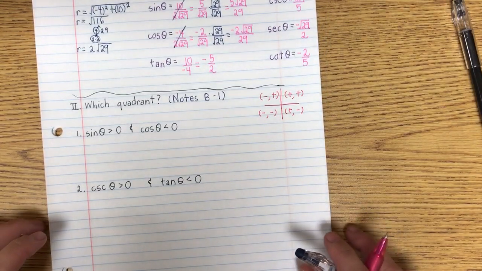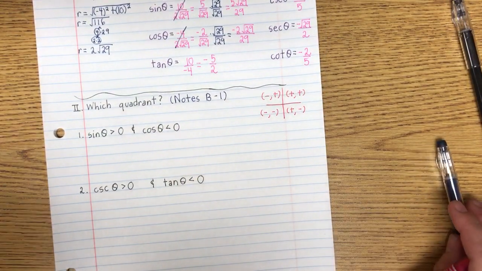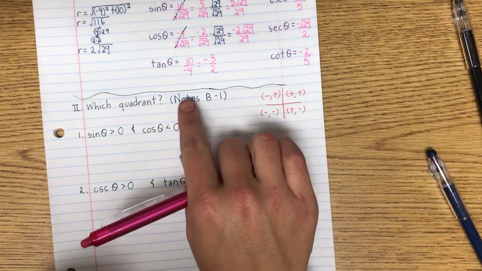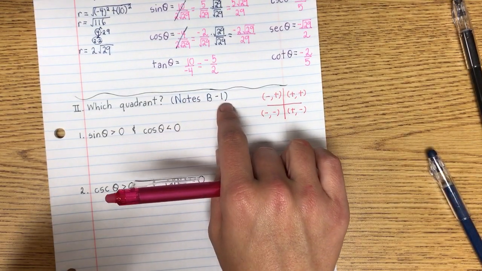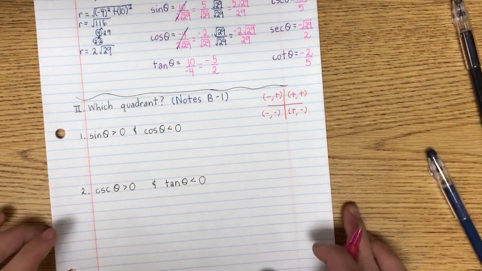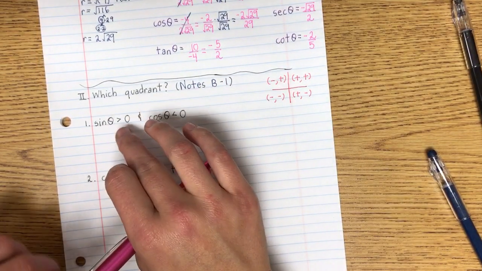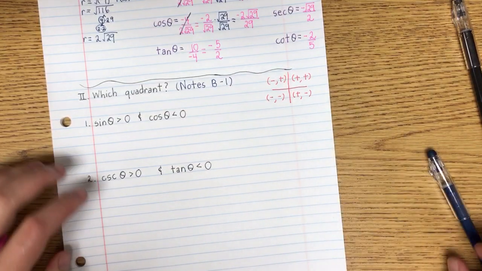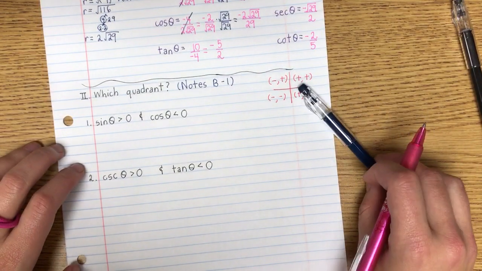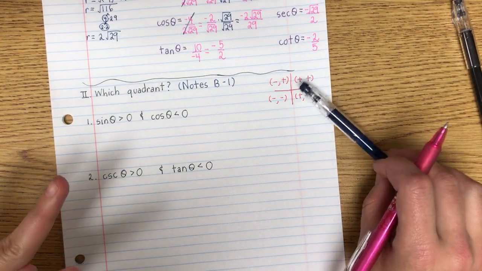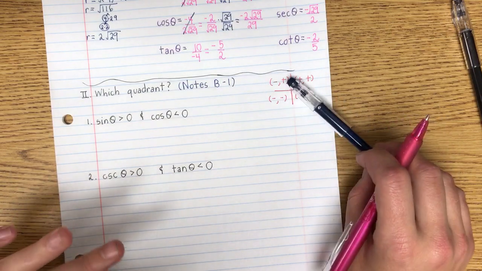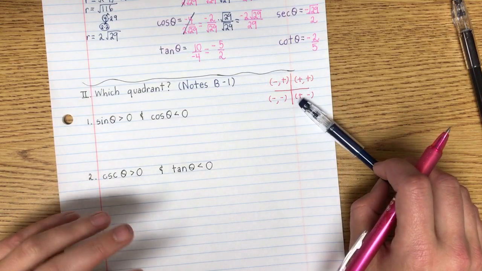Last thing, part 2. Which quadrant, similar to notes B-1, where we talked about when x and y values are positive or negative, except now we're dealing with the trig functions. I've written a grid here that has the x and y values in positive or negative, as you already know.